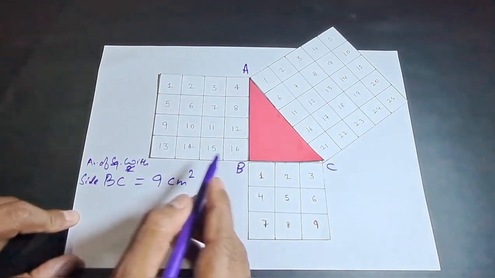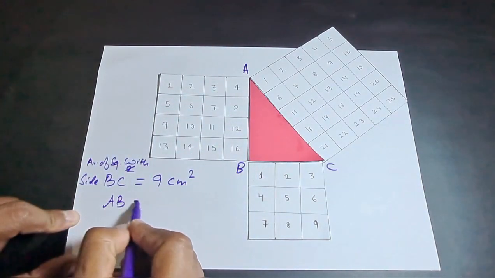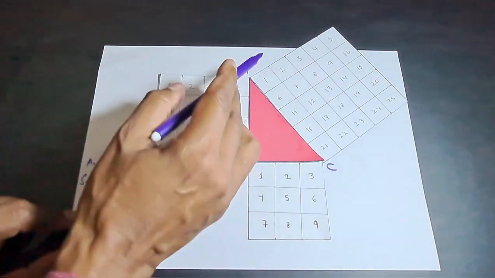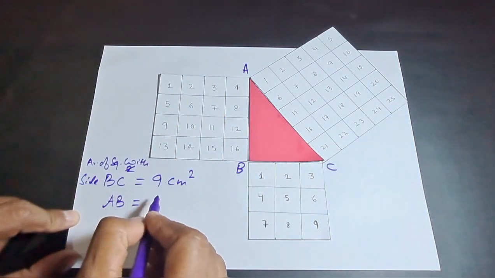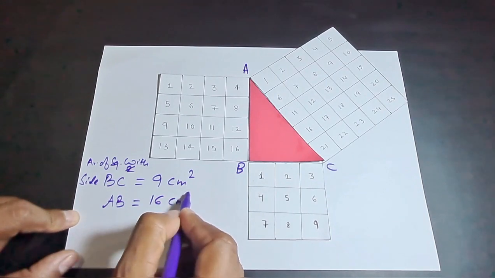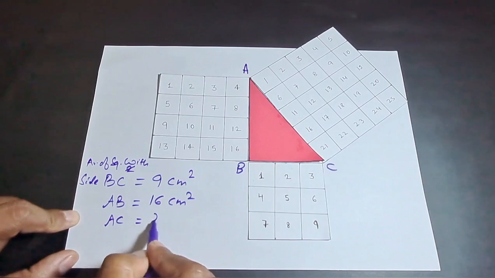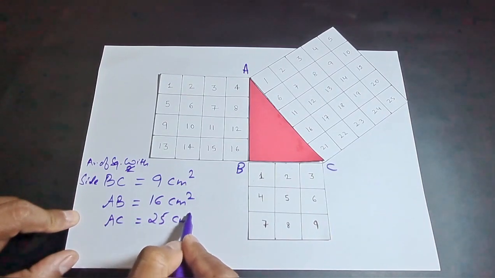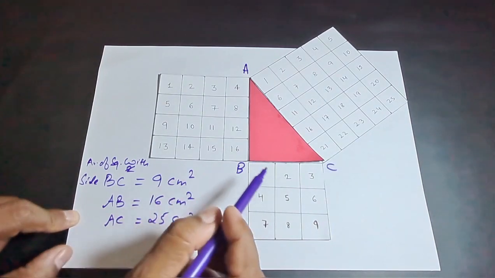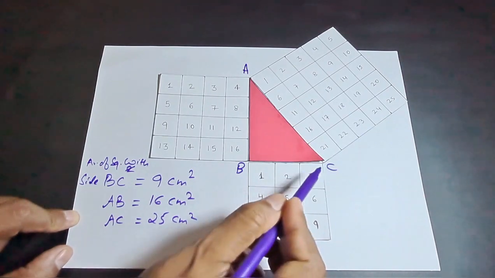And likewise, the square with the side AB has an area of 16 centimeter square, and the one having the side AC has an area of 25 centimeter square.